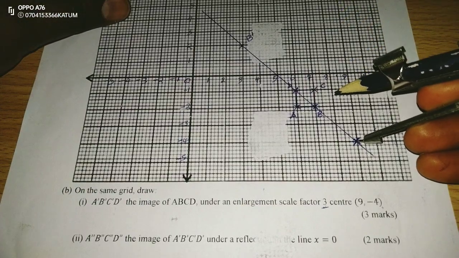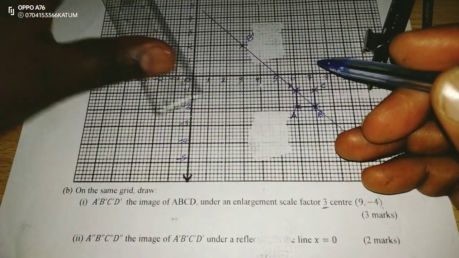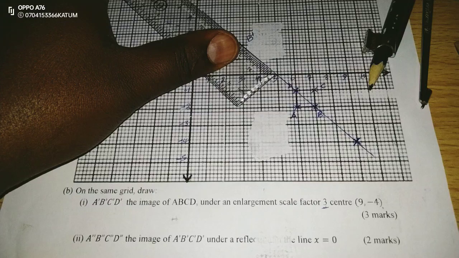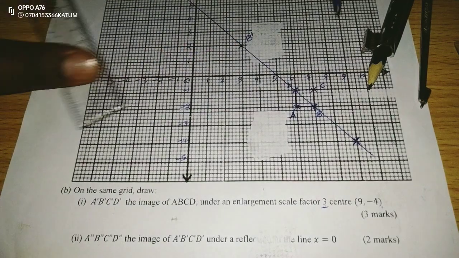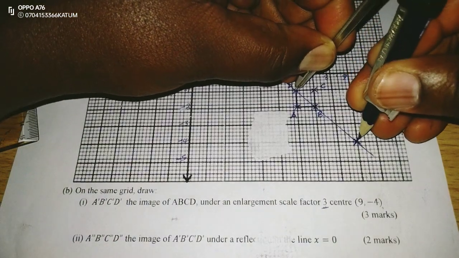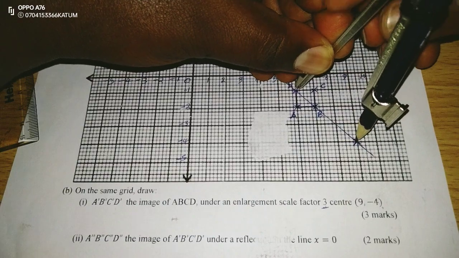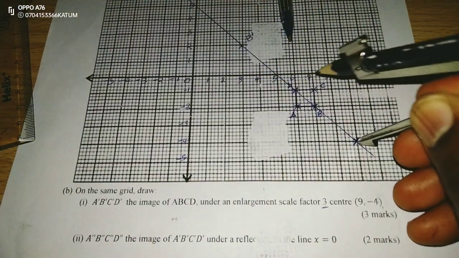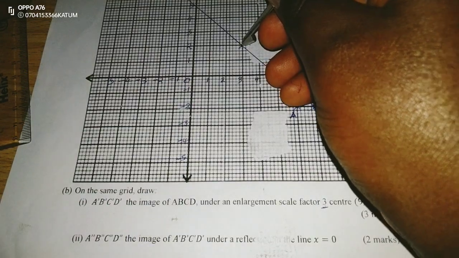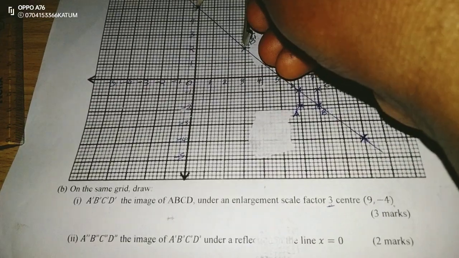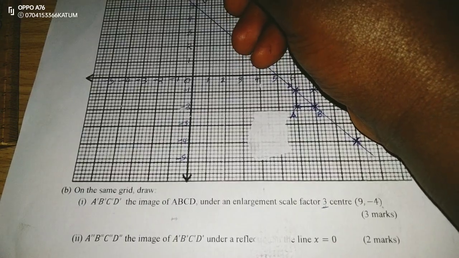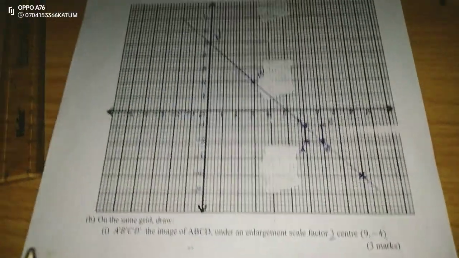Then I also do the same for D. From the center, let me continue prolonging this line. You can see D is joining the center using the same line. Therefore, from D to the center, then I move 3 times. So from the center, we've 1, 2, 3. So this is where D prime is.